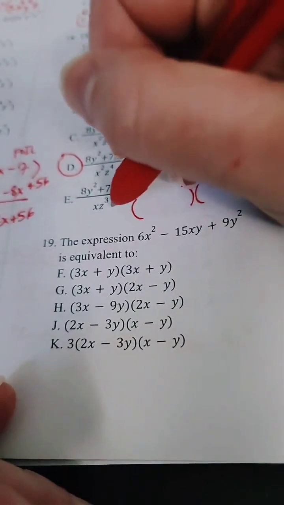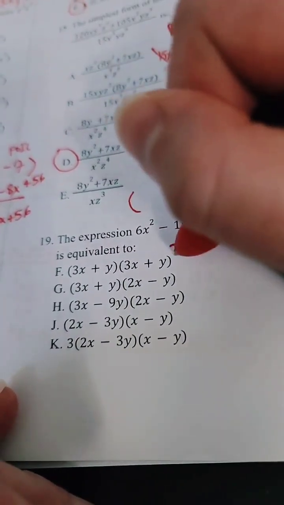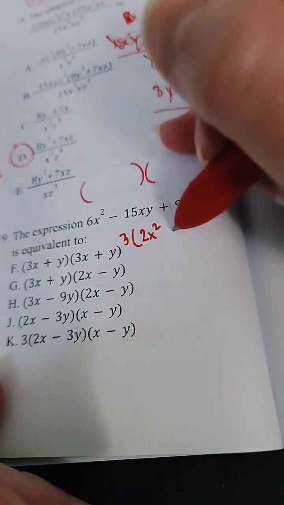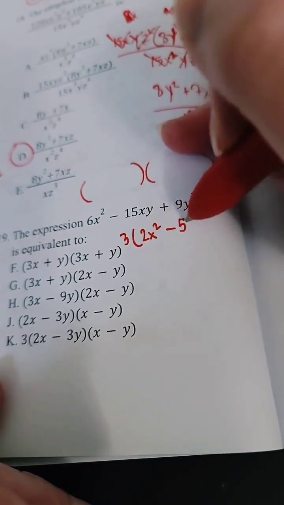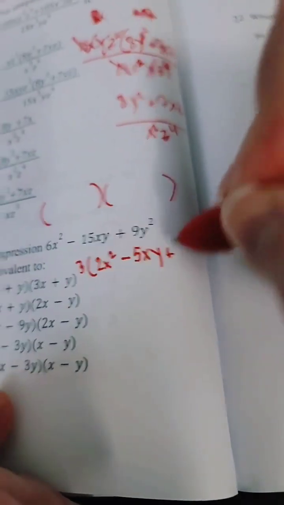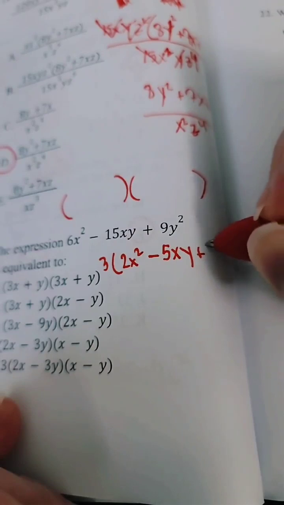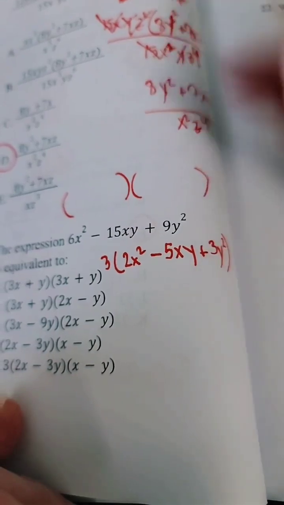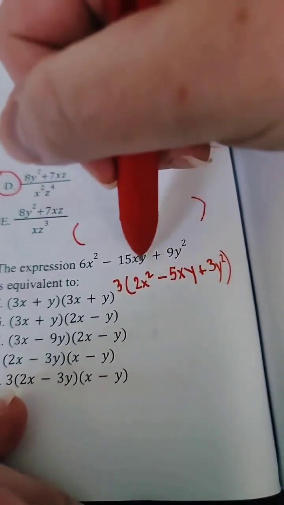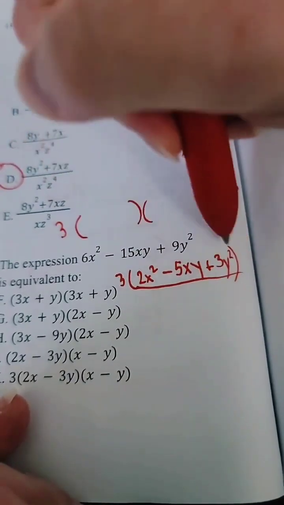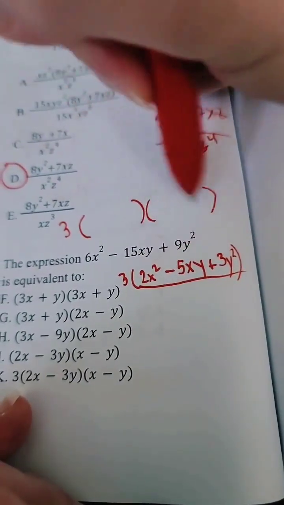So we could say we're going to take out a 3 at first, and then we're going to be left with 2x squared minus 5xy plus, because all I'm doing is dividing by 3 because I'm factoring out a 3, plus 3y squared. So now I could just copy over that 3, and now I have smaller numbers to work with, so it's going to be easier probably to factor these.